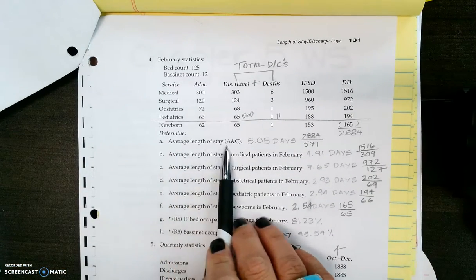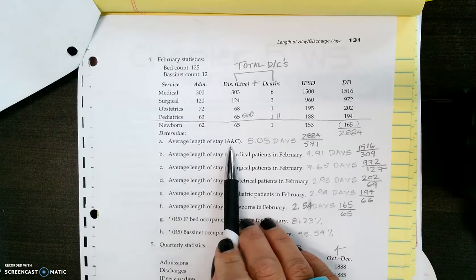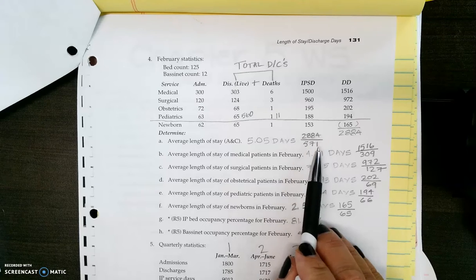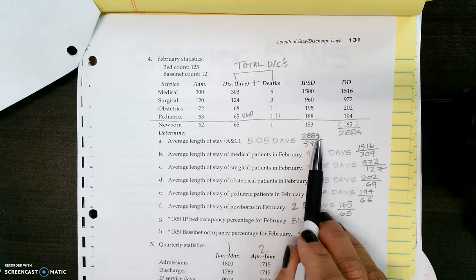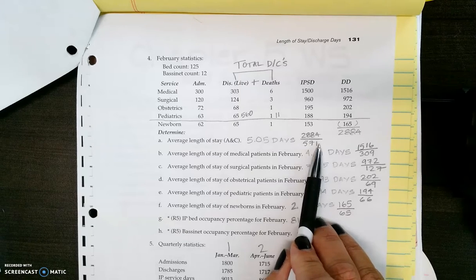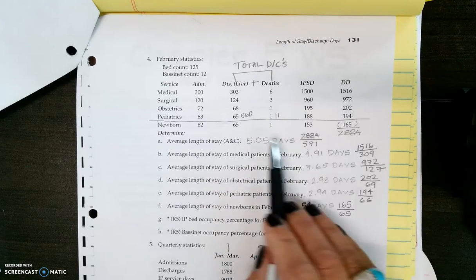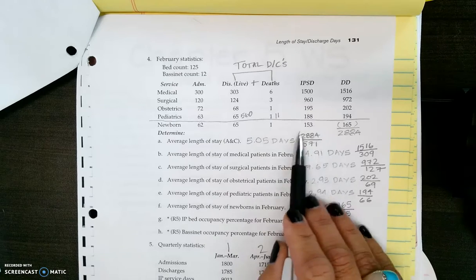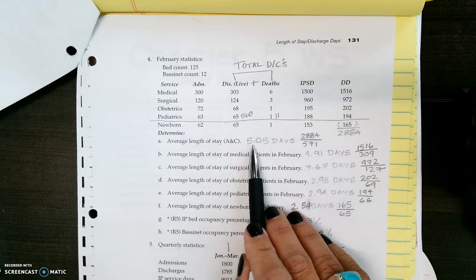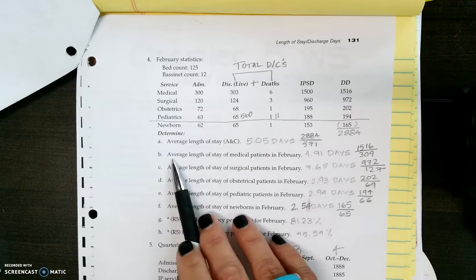So average length of stay for adults and children, you need the total number of discharge days to the total number of discharges. And so minus newborns, these are the numbers on how you set it up, 2884 over 571 for 5.05 days.